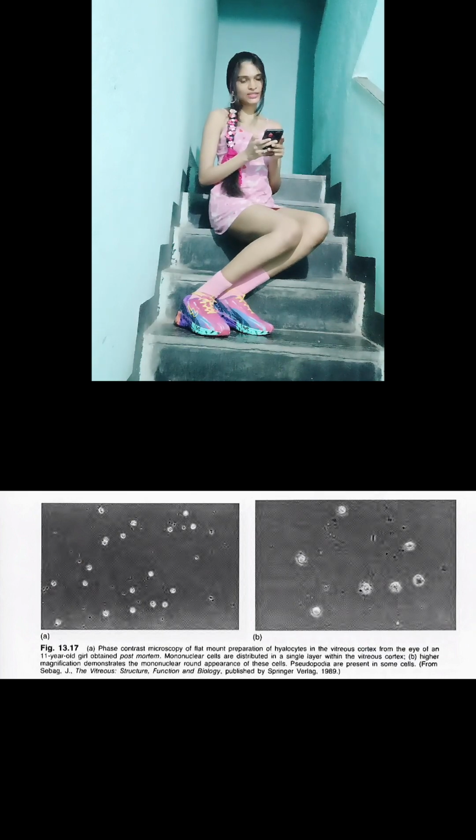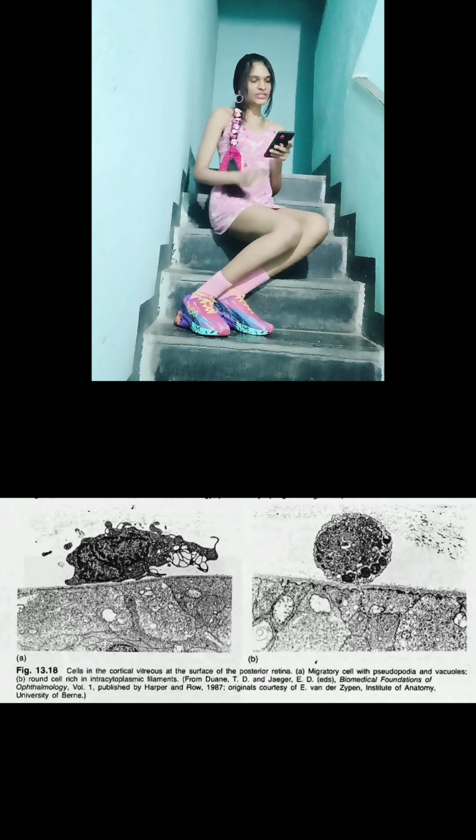Figure 13.18. Cells in the cortical vitreous at the surface of the posterior retina. A. Migratory cell with pseudopodia and vacuoles. B. Round cell rich in intracytoplasmic filaments.